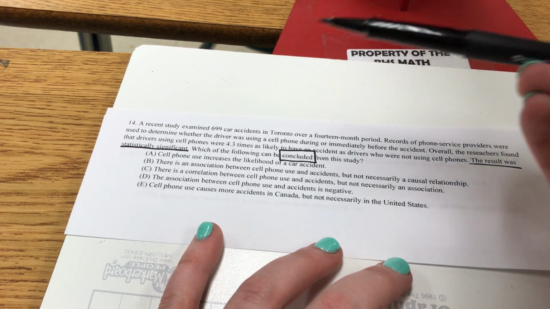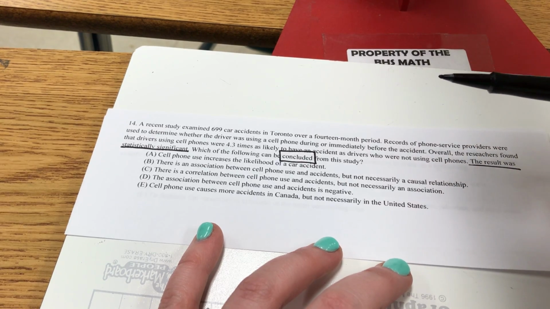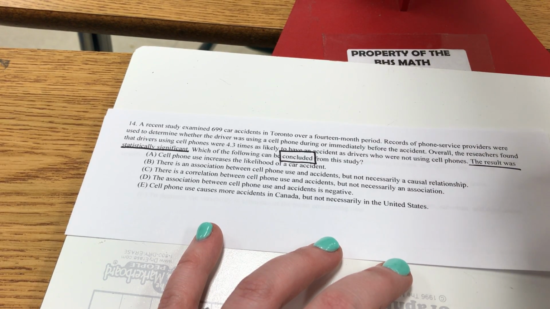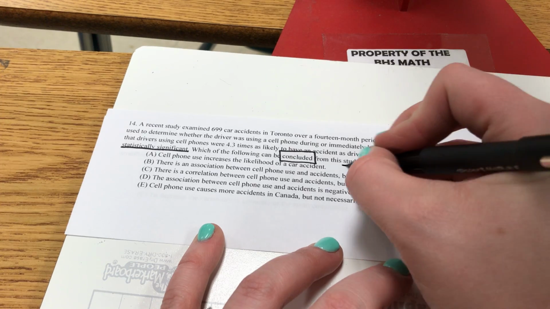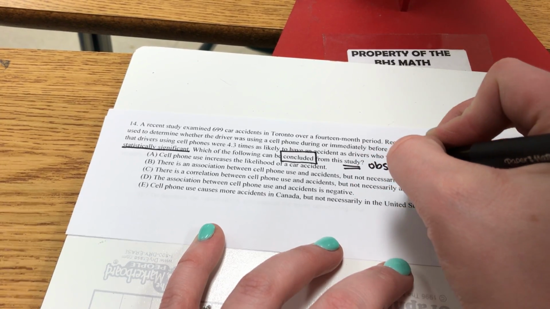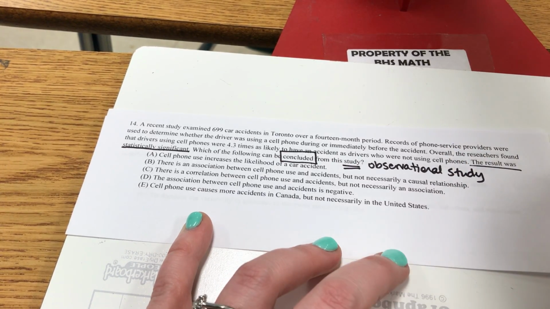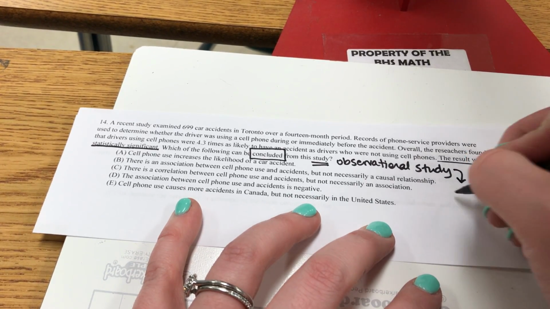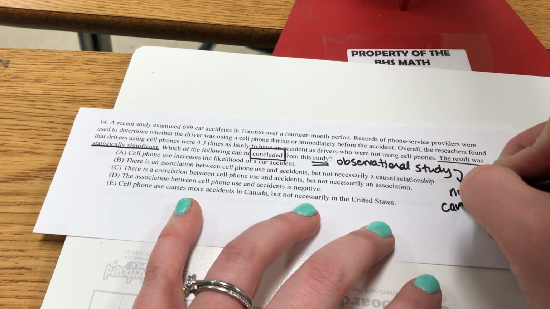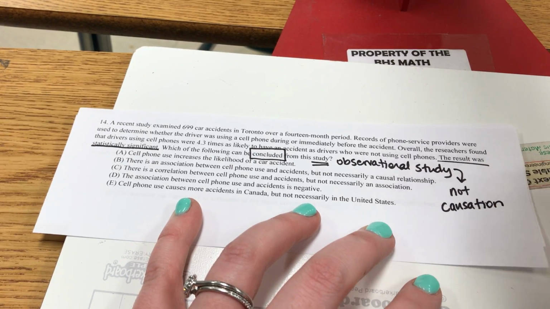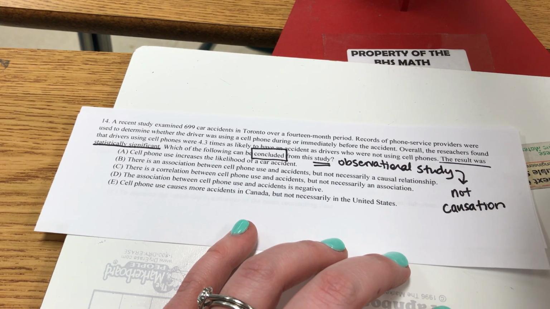Now, it would not be ethical to put a bunch of people in cars and say, you have to drive with texting, you don't. So this is definitely not an experiment. This is just, and it even says study, an observational study. They're just observing things that already happened. So immediately you can say there is no idea of any kind of causation. There might be correlation, there might be some sort of positive relationship, but there is not an actual cause and effect link that has been proven. So anything that has anything to do with that kind of wording, you might not use the word cause, but anything that mentions that kind of idea we can get rid of.